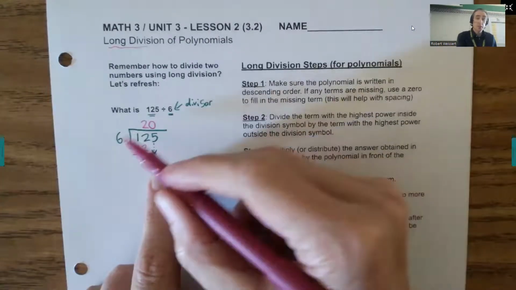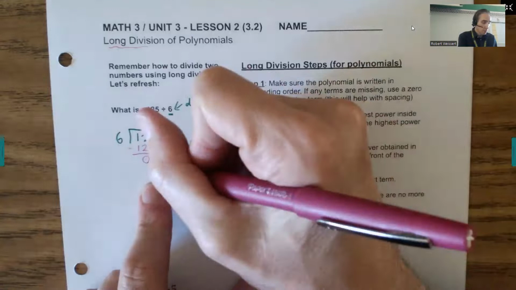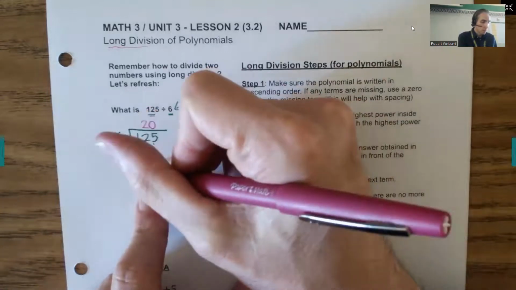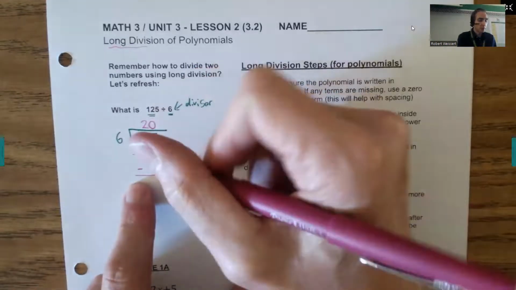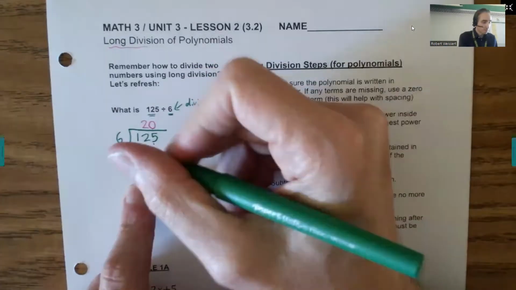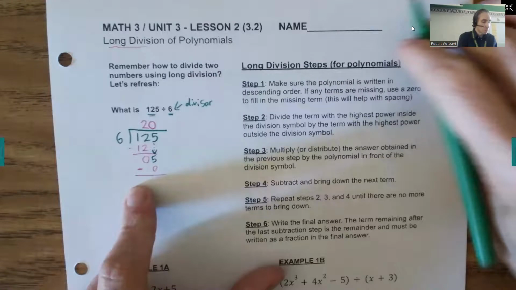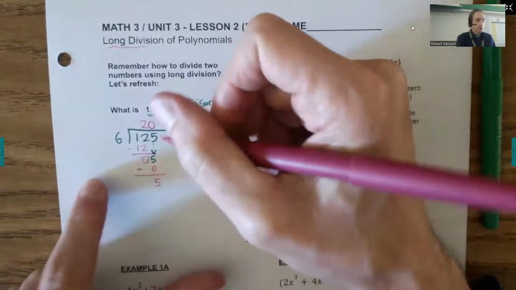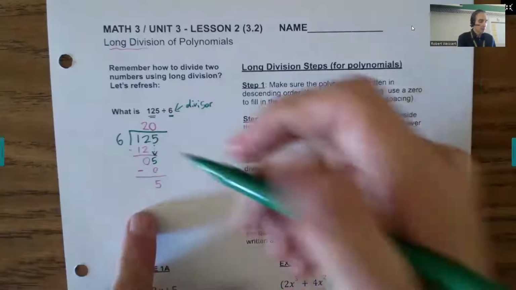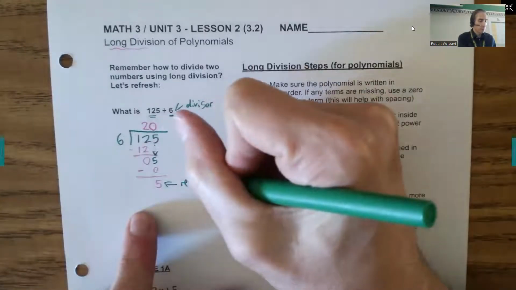I'm going to do 0 times 6 to get 0, and subtract that. 5 minus 0 gives you 5 again. Now that I have this number and nothing left to bring down, this is your remainder.